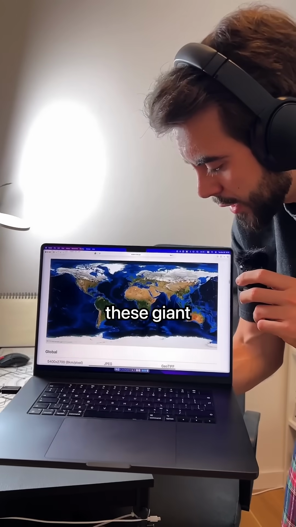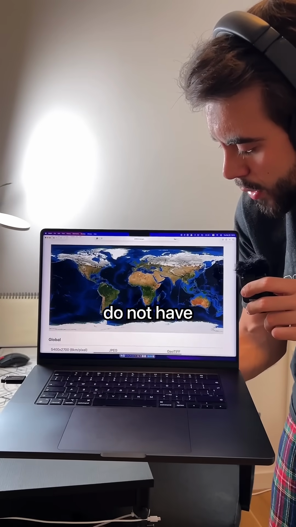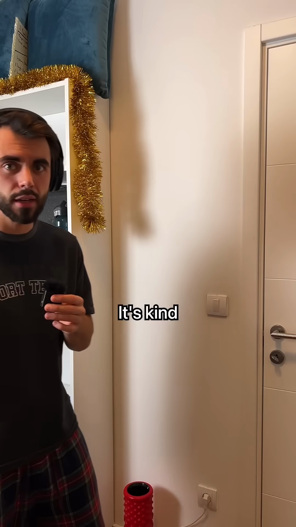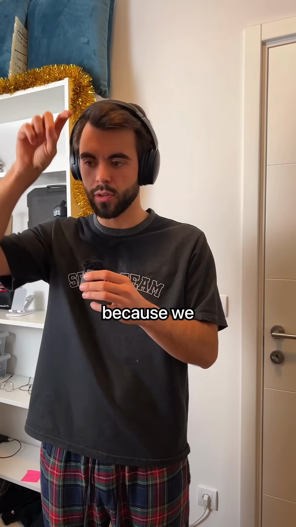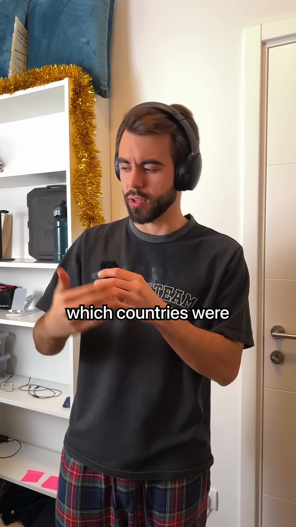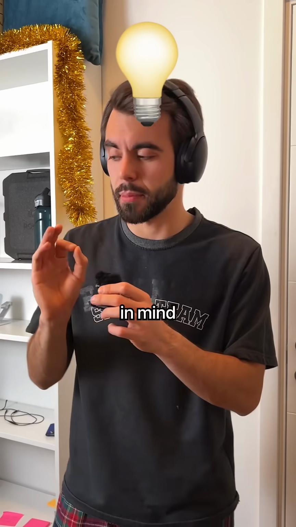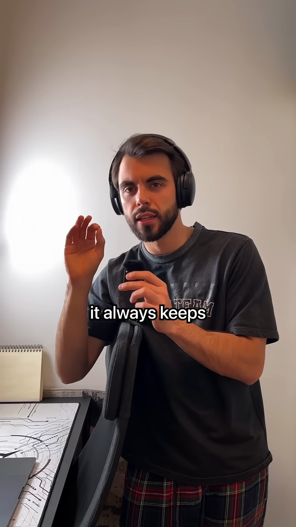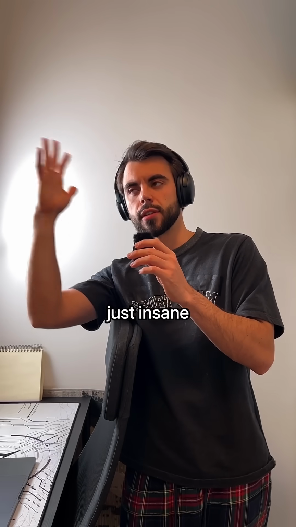Take a look. These giant images of our planet do not have any borders, so we cannot really tell which country is where. It's kind of necessary to know specifically because we need to identify the border, to draw all sorts of animations to know which country is where, and I had a solution in mind. There is this file called SVG that basically if you increase it in size, it always keeps the quality. The quality is just insane, through the roof.